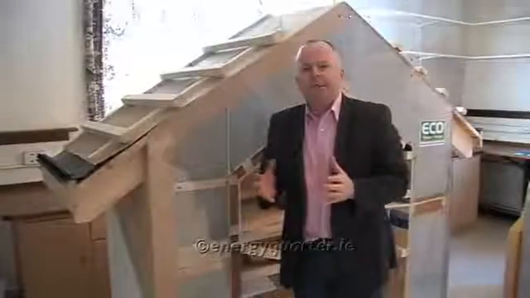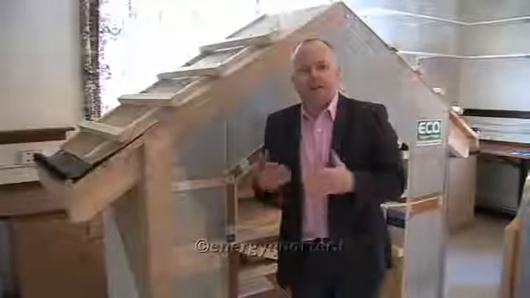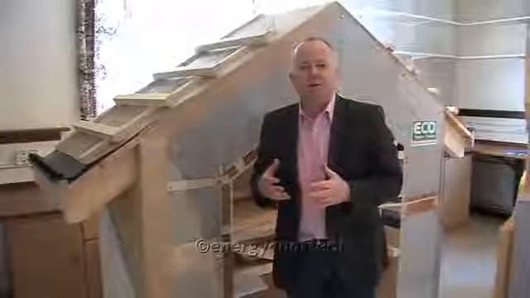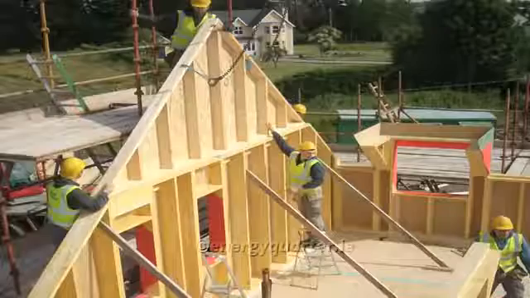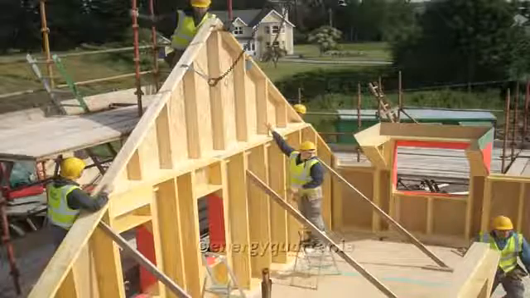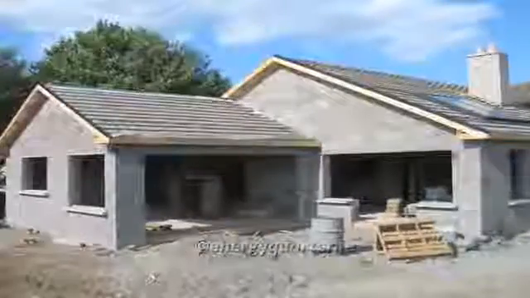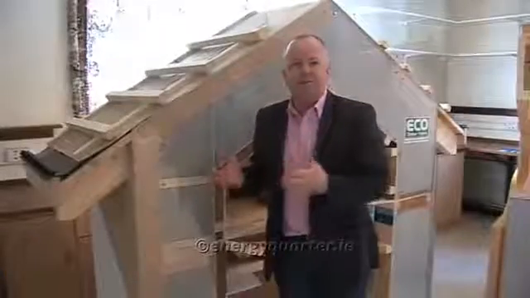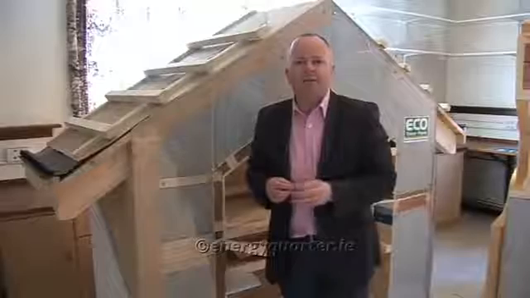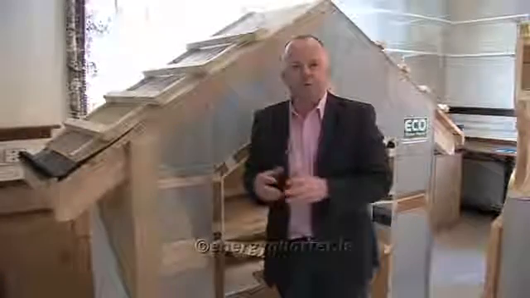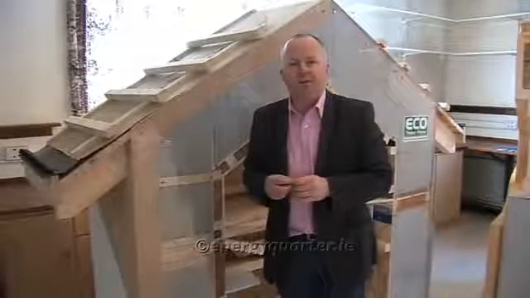Sticking with the theme of insulation and airtightness, one of the first decisions you have to make when you want to decide about your Passive House is, am I going to build it in timber frame? Am I going to build it in masonry? Am I going to build it in steel or whatever? And we have a fantastic example here of really excellent timber frame construction. So let's have a look at that in a bit more detail.